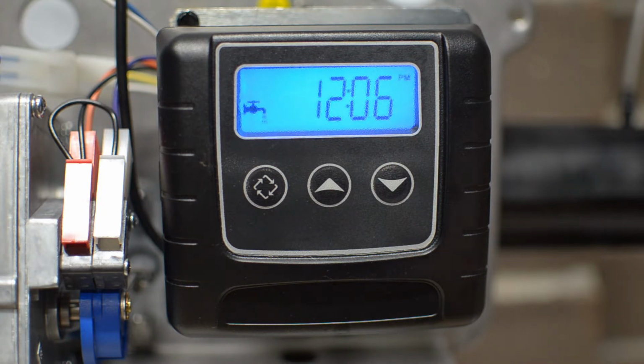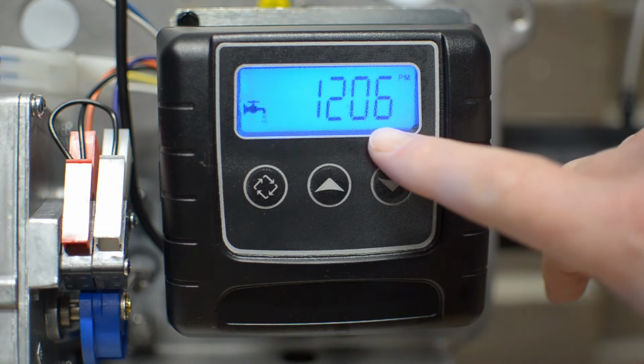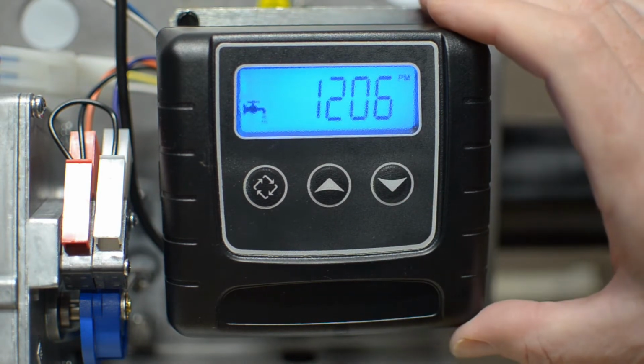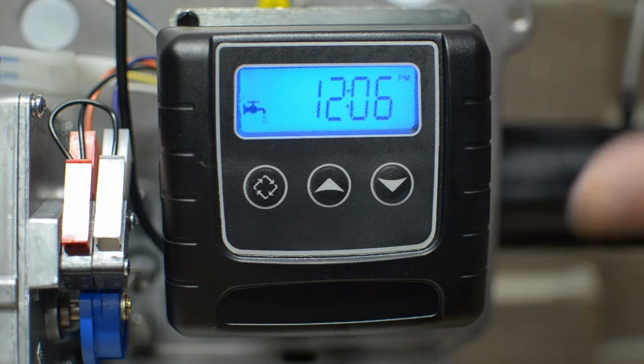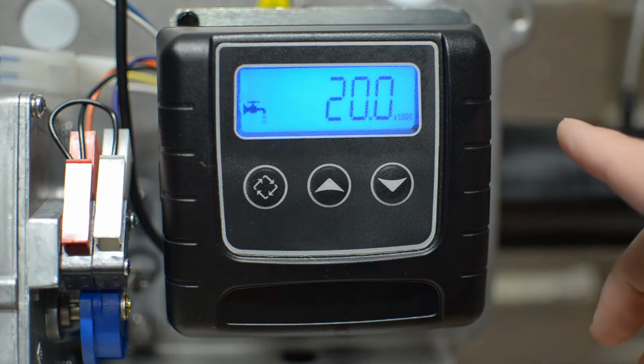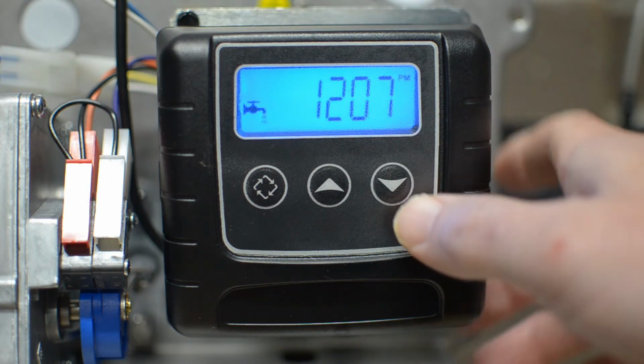So the first thing we'll look at on the display here, you can see it scrolls between two numbers. One is the time of day and the other one is the capacity that's currently left in the softener as it's been set. So if we want to adjust the parameters or to set it up from scratch, first thing we've got to do is set the time of day to 12:01 PM.